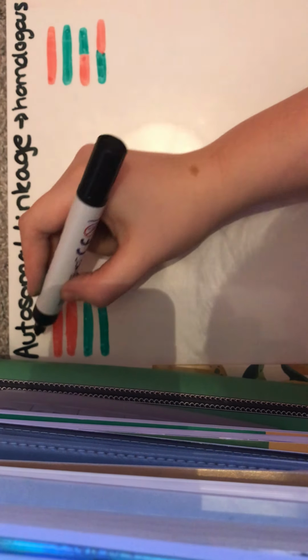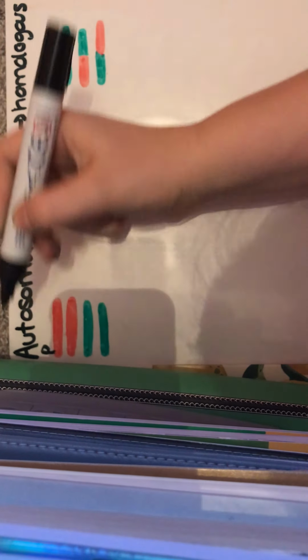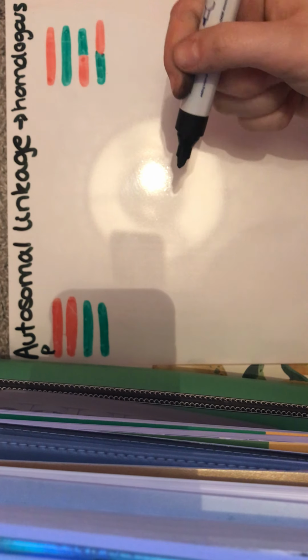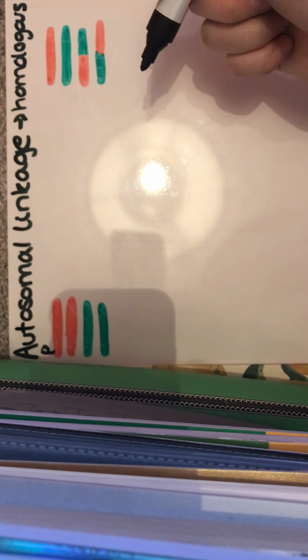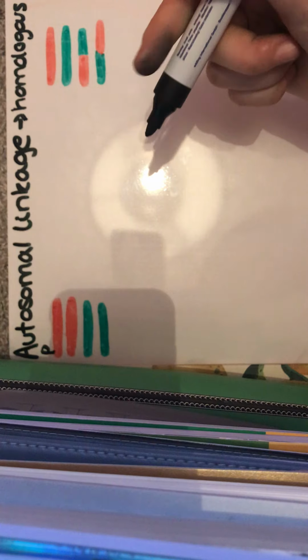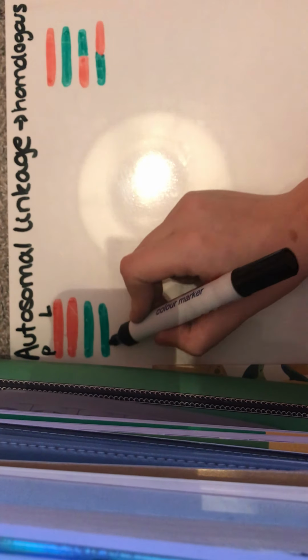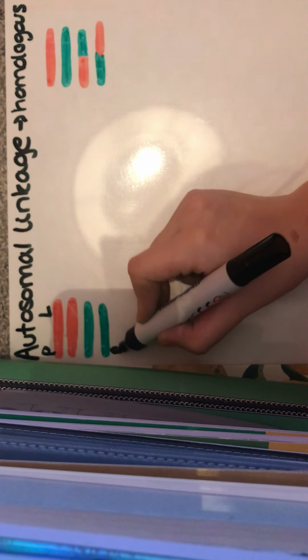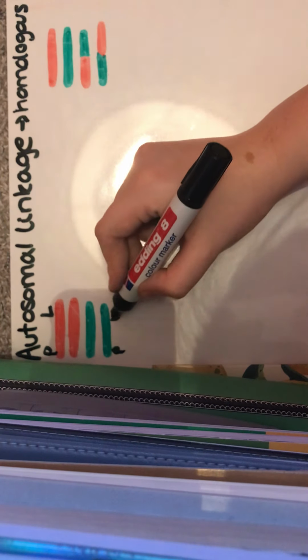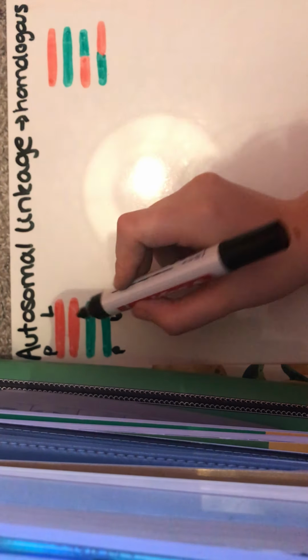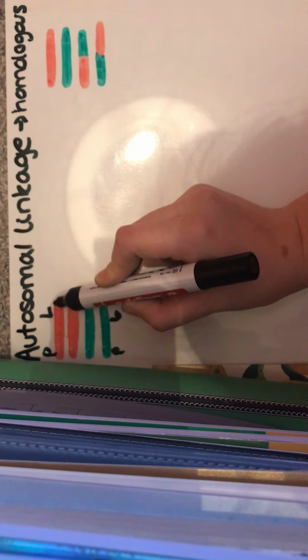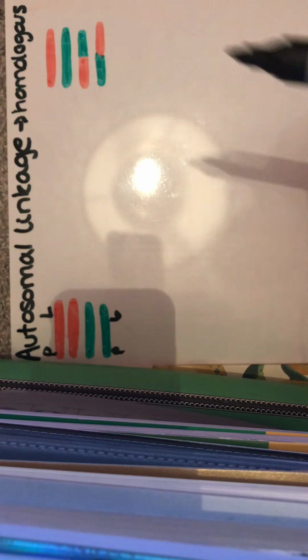The gene for pollen grain also has two alleles, capital L for long and lowercase l for short grain. So they're inherited together, both dominant, or lowercase p, lowercase l, on the same chromosome. Chromosomes aren't separated, so that would be inherited as one unit.